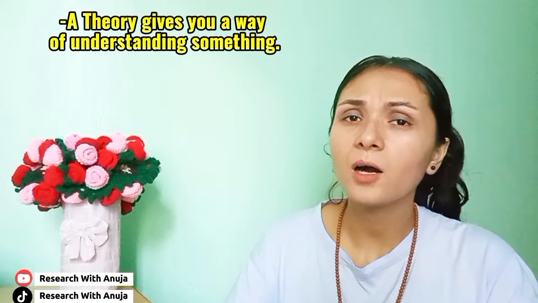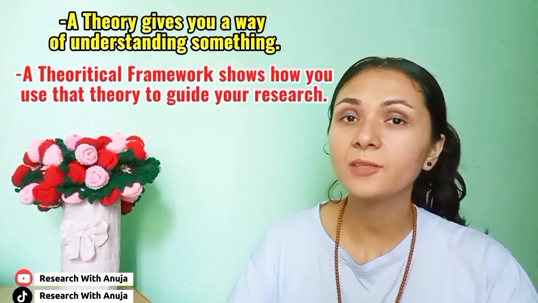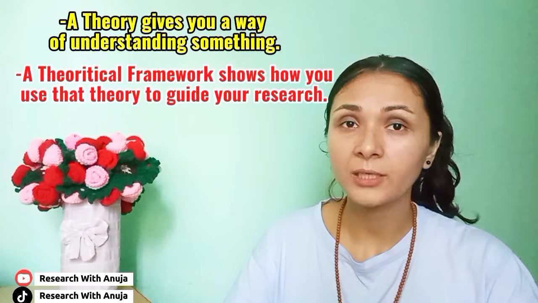So let's make this really simple. A theory gives you a way of understanding something. A theoretical framework shows how you use that theory to guide your research. So when you are writing your theoretical framework, don't just explain a theory. Explain the theory, explain its important concepts, and then connect those concepts to your own research. And remember, don't choose a theory because it sounds complicated. Choose it because it helps you understand your research problem, and don't treat your theoretical framework as just another chapter you have to complete. It should actually help you to make sense of your research.